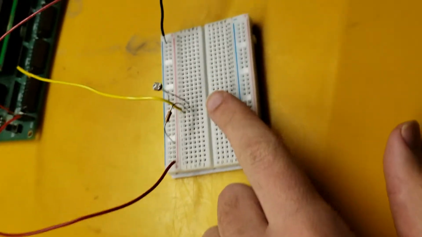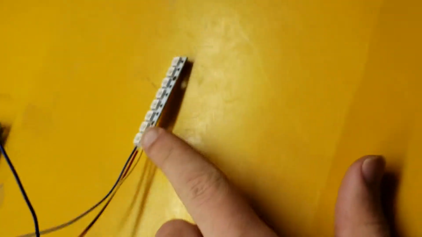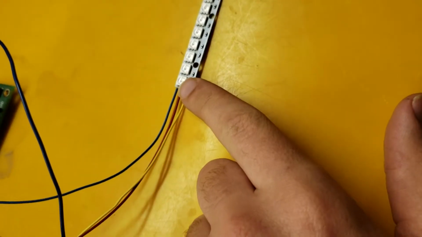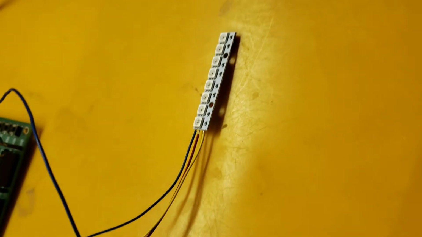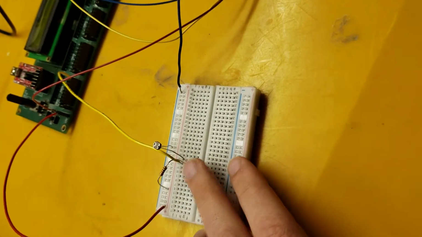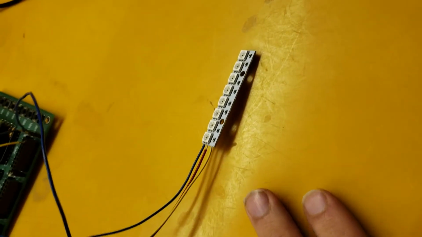So if it's reading more than 100 lux, then it will try and decrease the light out of the LED to lower the light level, where it brings it either to 100 lux or the LED is completely off.